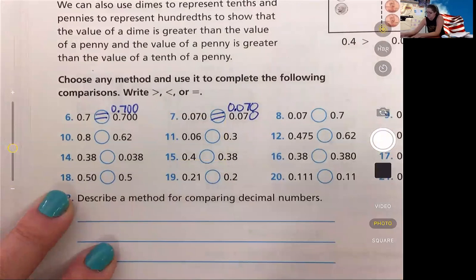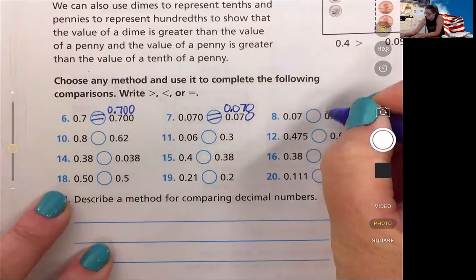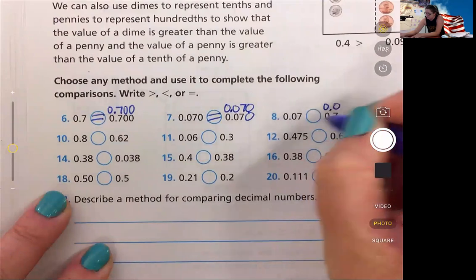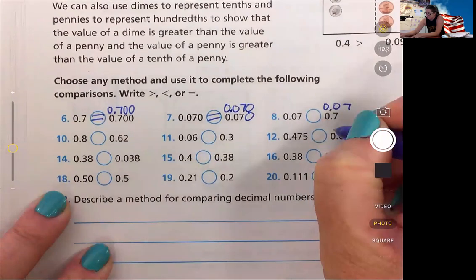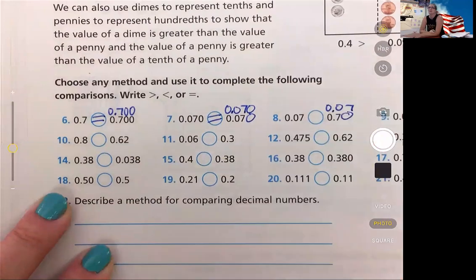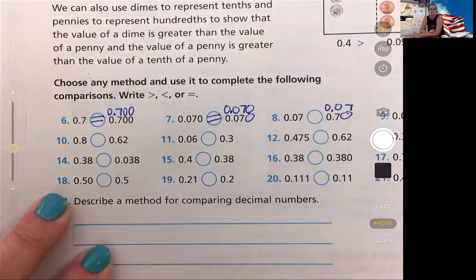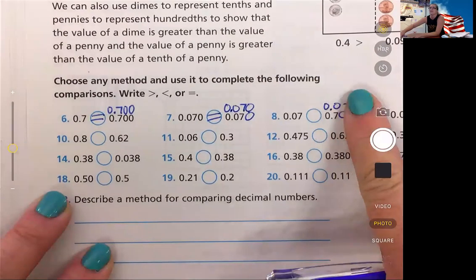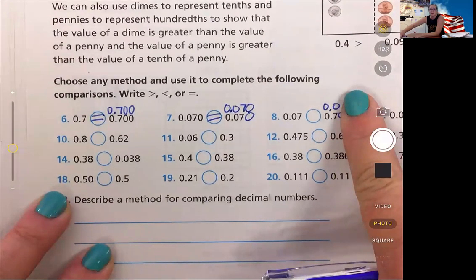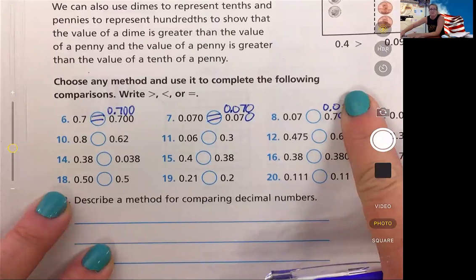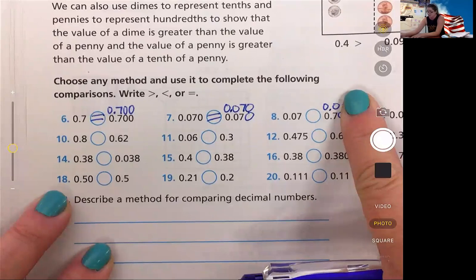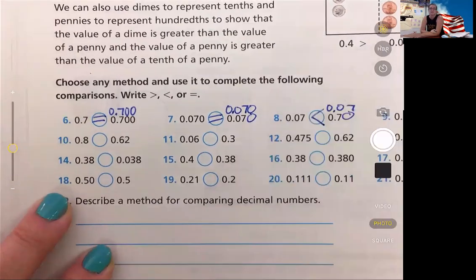Let's try the next two. Put my decimal in there. I have a 0 in the 10ths place and a 7 in the 100ths place. I'm going to throw my 0 on the end so they're equal. Are those two equal? No, because I go 0, and then I have a 7 in one of my decimals and a 0 in the other. Well, 7 is bigger than 0. They're no longer the same. The 7 is bigger, so that decimal is bigger.